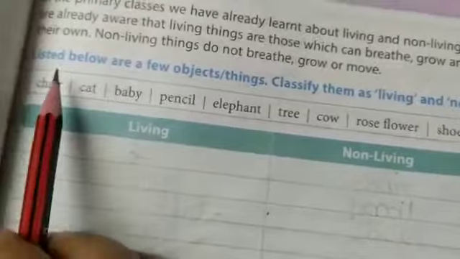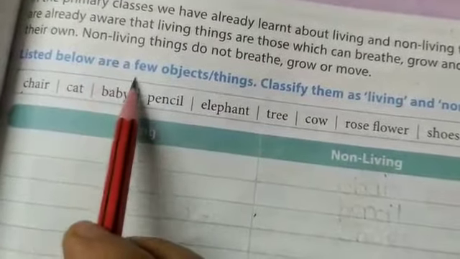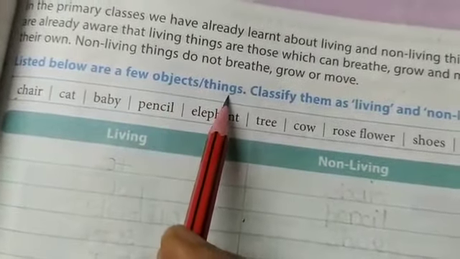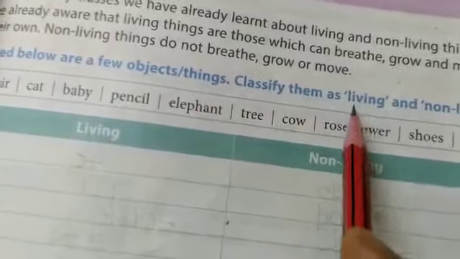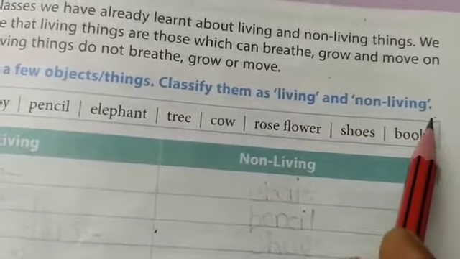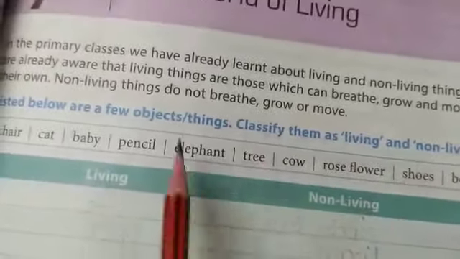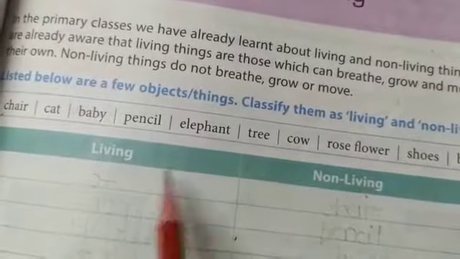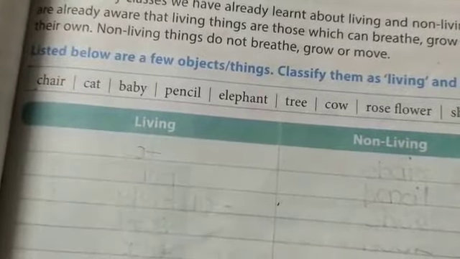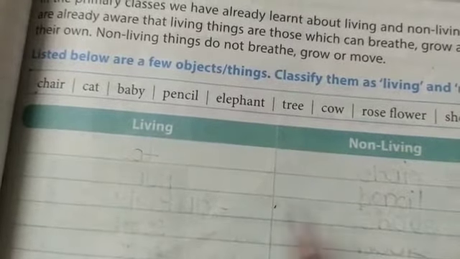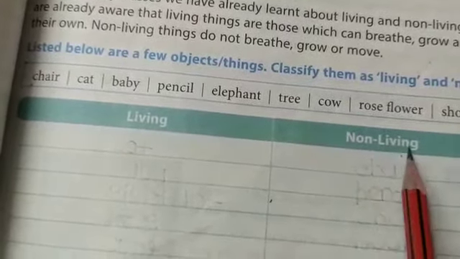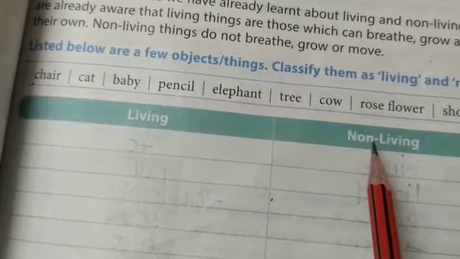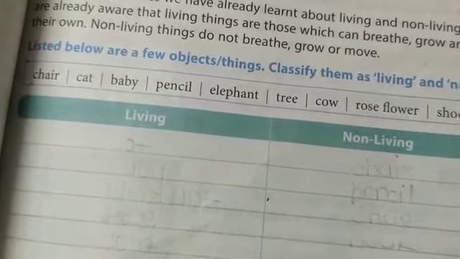You can see here, listed below are a few objects and things. Classify them as living and non-living things. The names of some objects are given. You have to categorize them into living and non-living things. In the table, you have living, where you have to write down the living things, and second, non-living, those which can't breathe, grow or move.